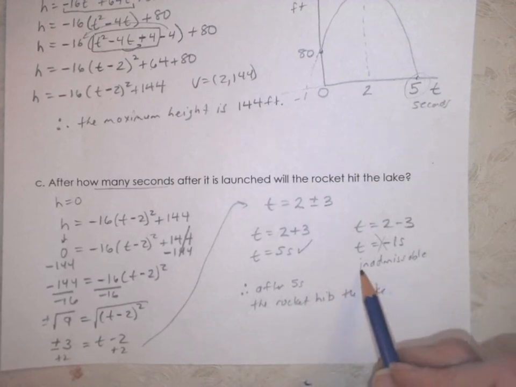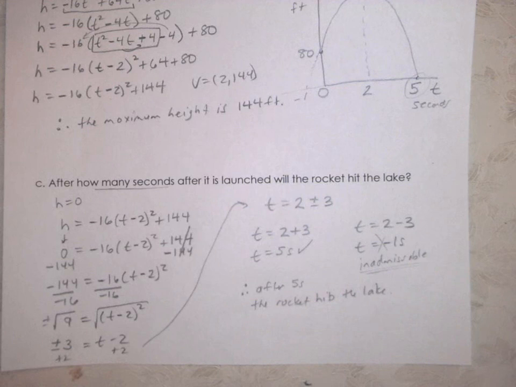Okay, so that inadmissible is an important one. Sometimes when you get a positive and a negative solution, the negative won't make sense for a real life word problem. So always think about your solutions when you're answering the question. All right.